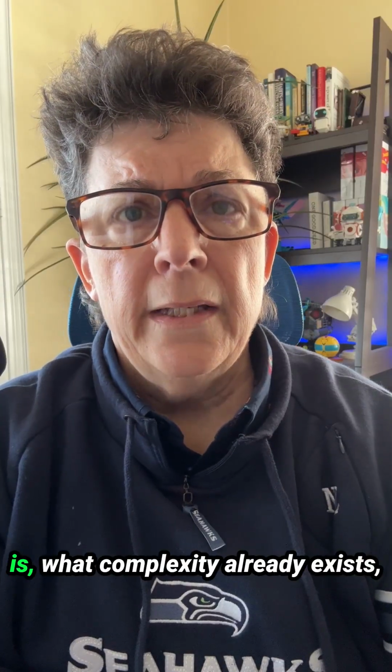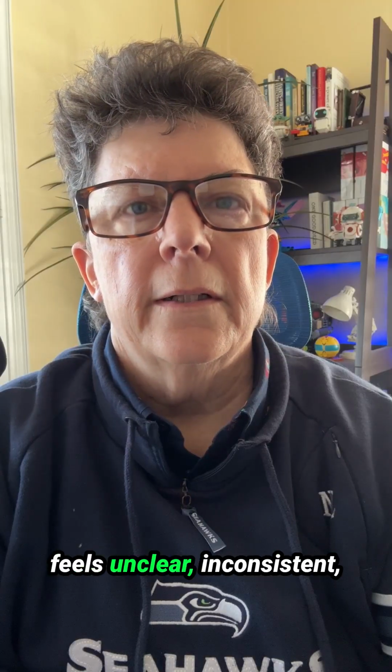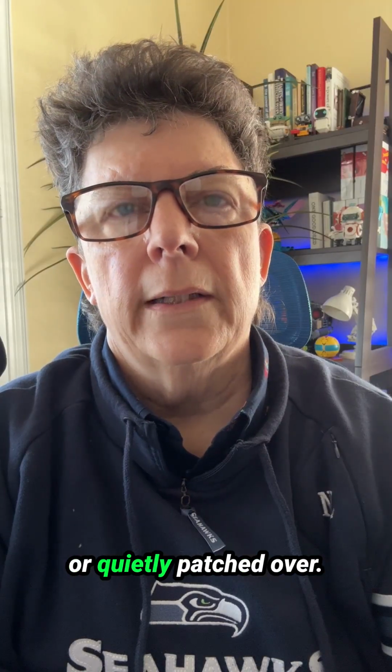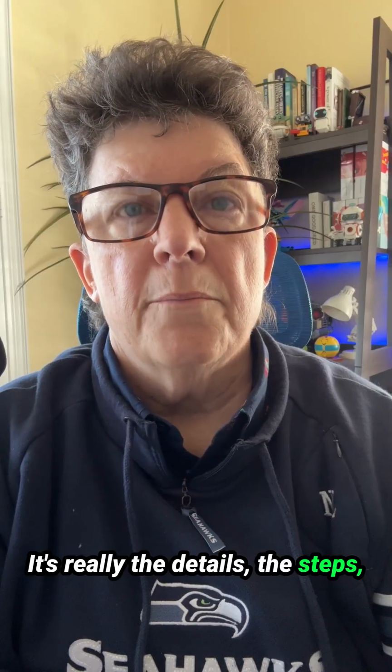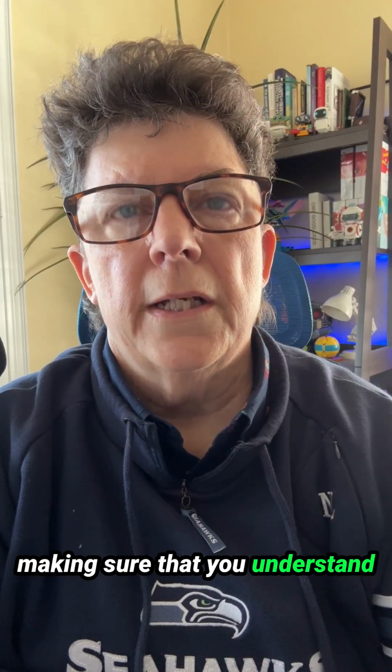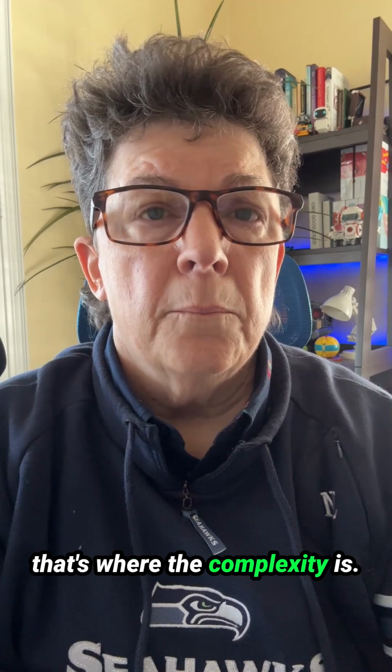The better question for this one is, what complexity already exists that the automation will expose? And the next step is to really notice where work feels unclear, inconsistent, or quietly patched over. It's really the details, the steps, making sure that you understand where those decisions lie. That's where the complexity is.